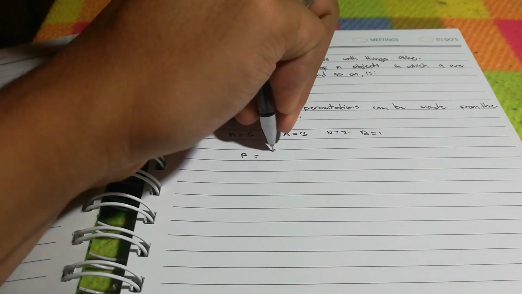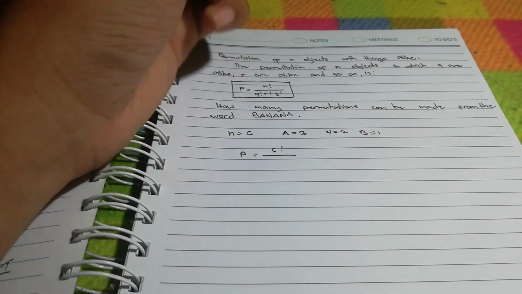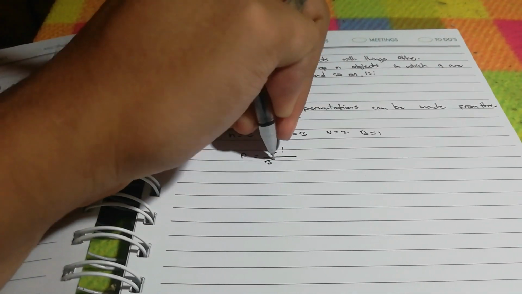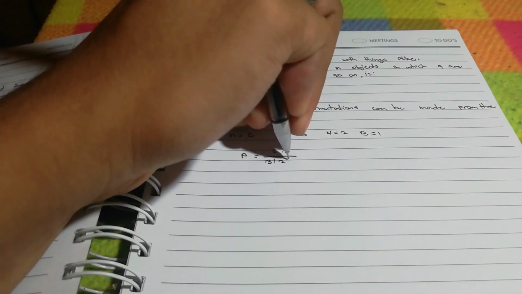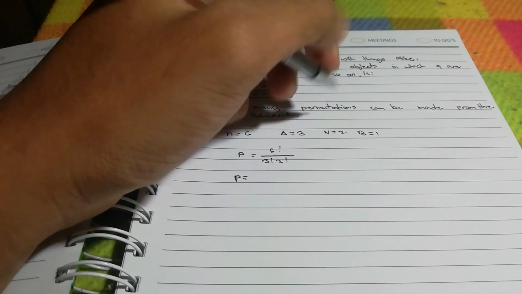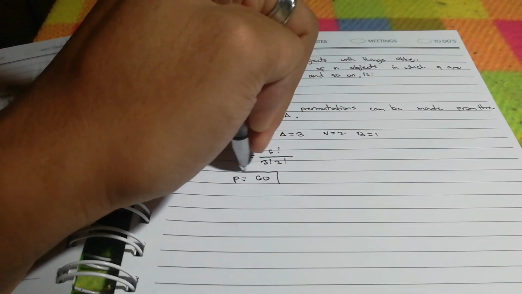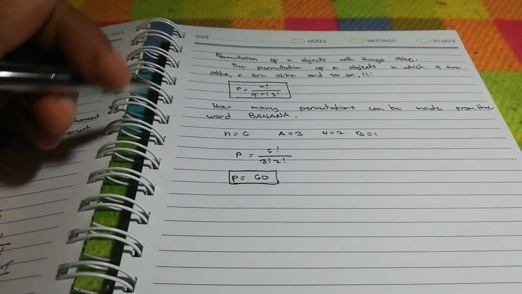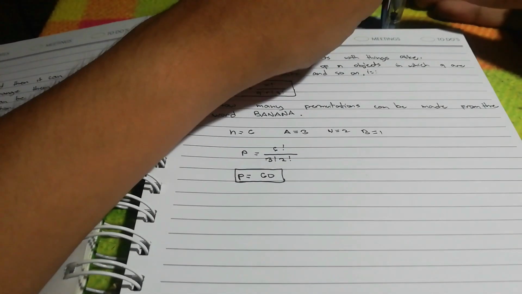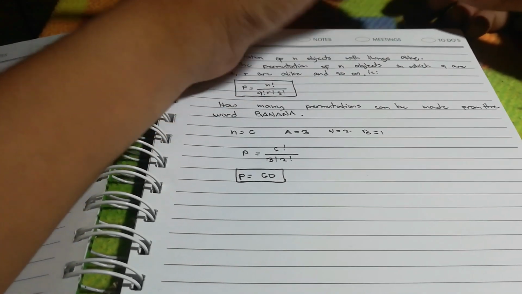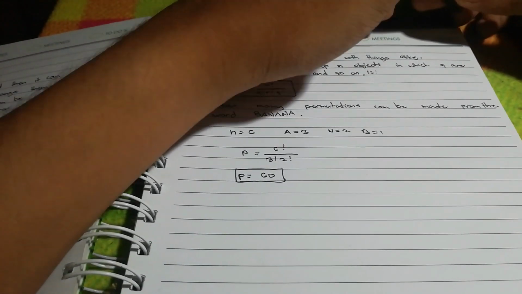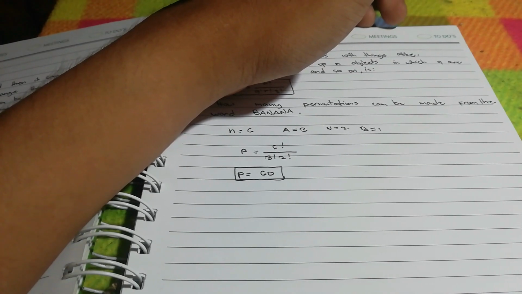N factorial becomes 6 factorial over A is 3. We will just copy that: 3 factorial, N is 2 factorial. So, our answer will be 60. So that's it, guys. When permutations are asked, especially for words with repeating letters, this B we can leave unwritten, but we can also write it since it's understood that it's 1, and the result is the same.